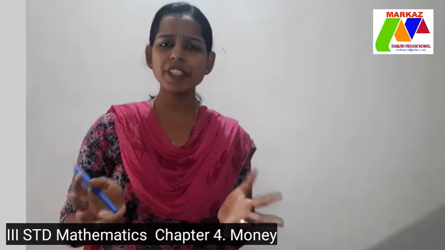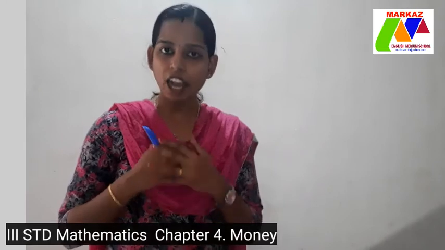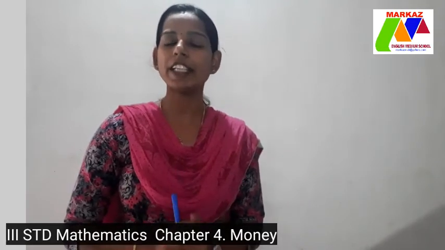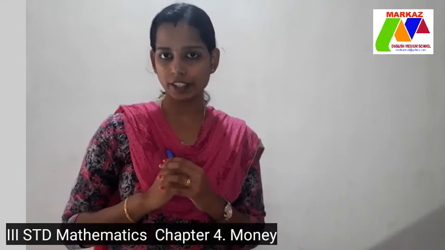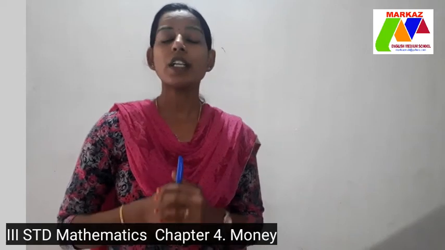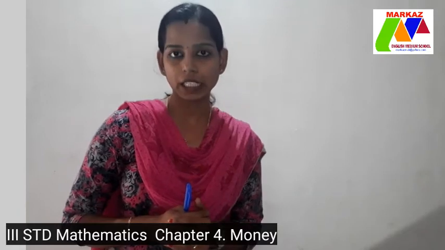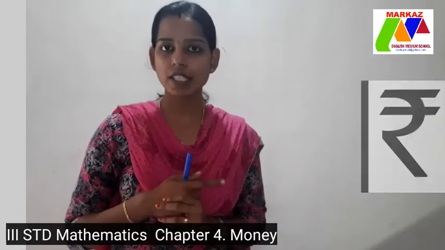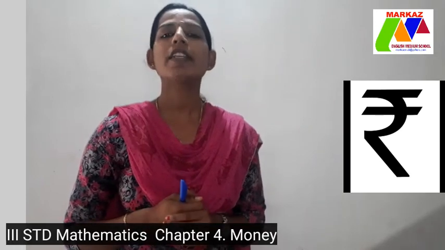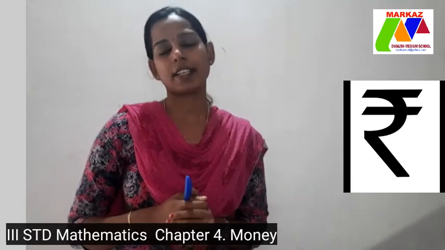Different countries have different types of currencies. In our country, which is our country? Yes, we are living in India. In our country, the currency is called rupee. The term rupee is derived from a Sanskrit term, rupaya. Understood? This was the symbol which was used to denote rupees. The smaller unit of money is called paise.